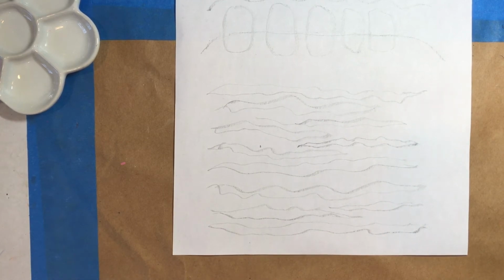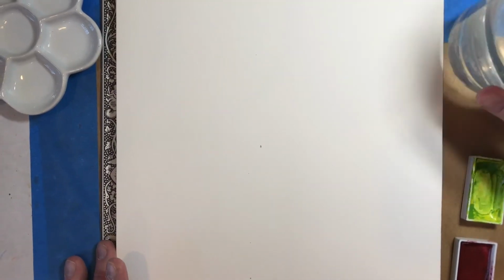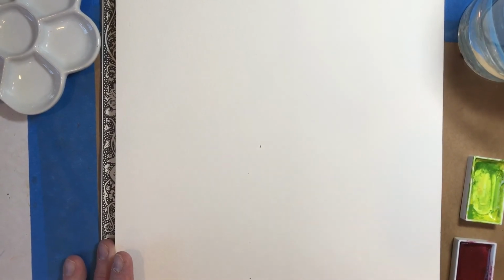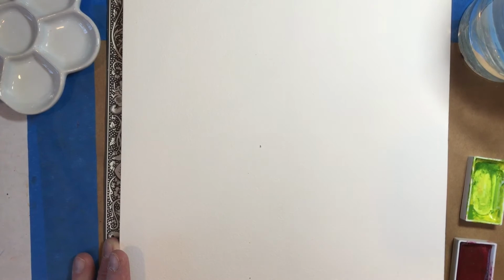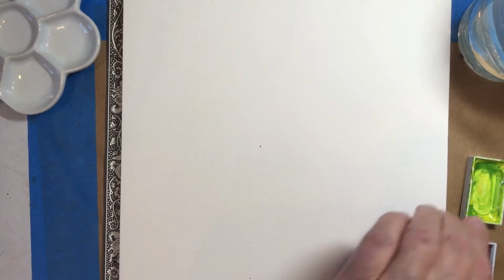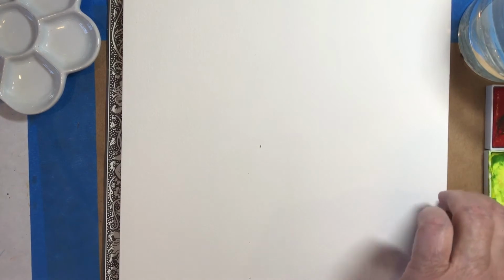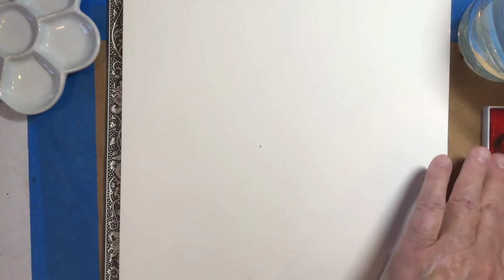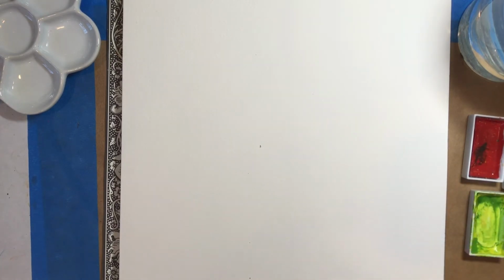Okay, I'm gonna get ready to paint right now. I have some water, and I have my paintbrush. I've pulled some colors out of my watercolor set, and there's something I want to talk to you about that goes a little bit deeper into color theory, and that is this concept.